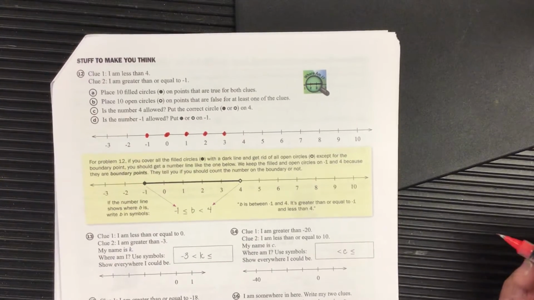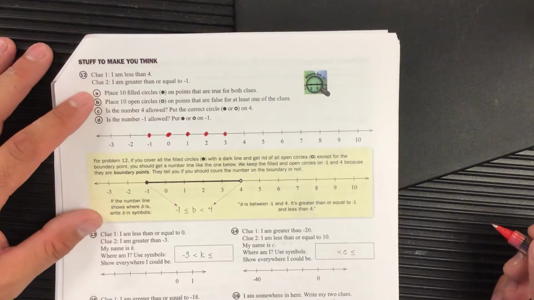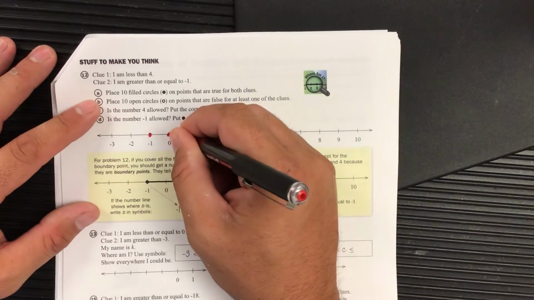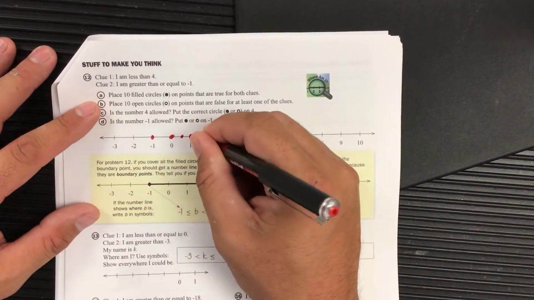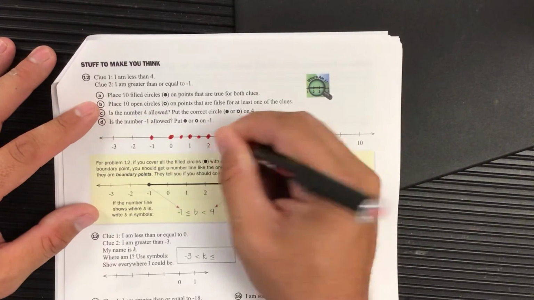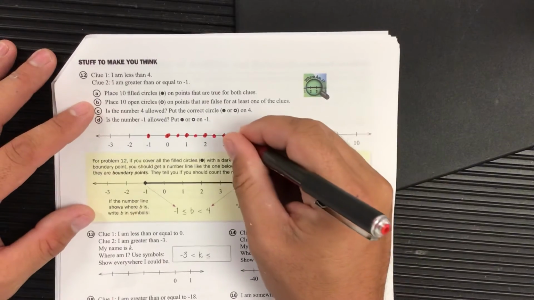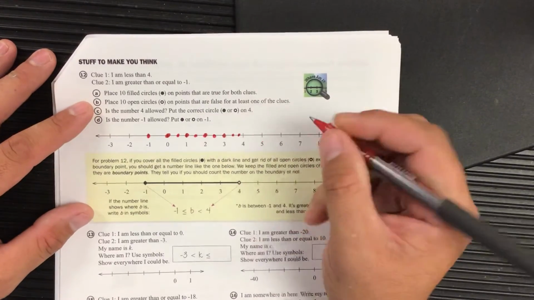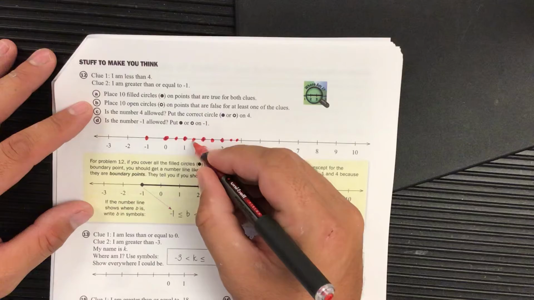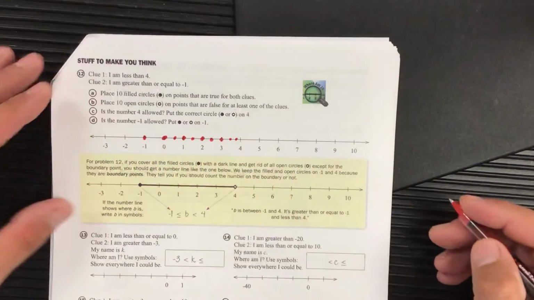10. One half, oh, I knew it. 1.5. 2.5. How about 3.5? Is that less than 4? Yeah. How about 3.75? Yeah. Okay, you can stop now. That's 10. You can stop now.